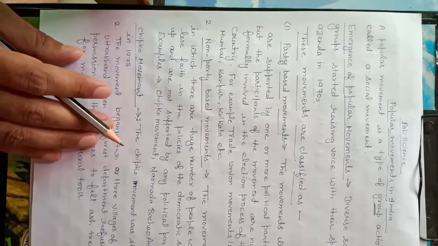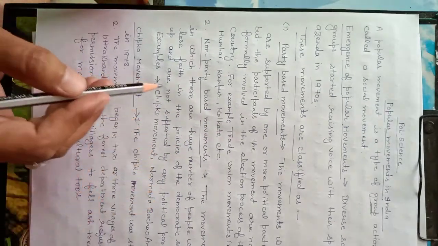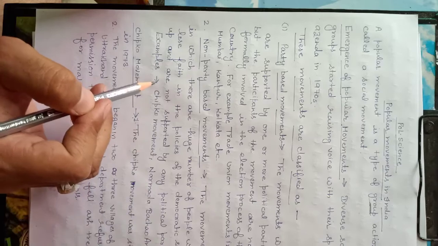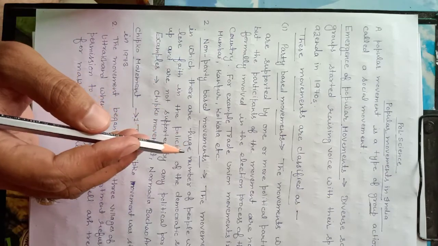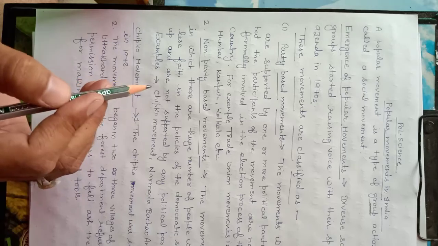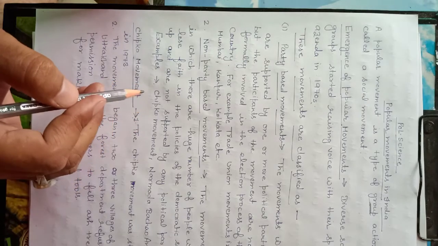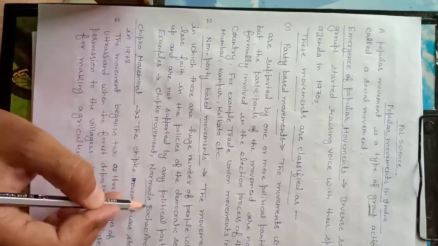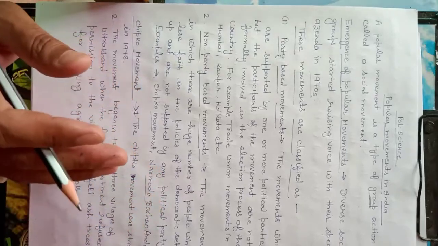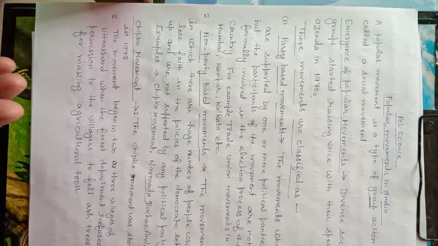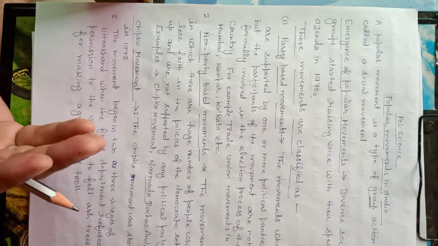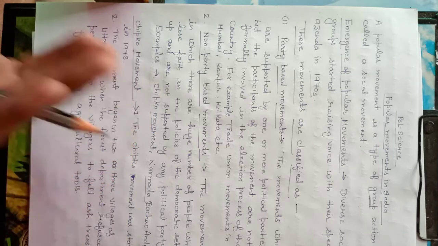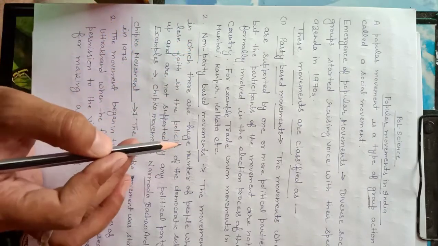Next one is non party based movements. The movements in which there are huge number of people who lose faith in the policies of the democratic setup. It means that people do not have any faith in the democratic politics or in the political parties, and are not supported by any political party. For example, Chipko Movement, Narmada Bachao Andolan, etc. And anti-arrest movement is also part of non-party based movement. In this chapter, we will discuss the Dalit Panthers, the Chipko Movement, Narmada Bachao Andolan, anti-arrest movement, so many non-party based movements.